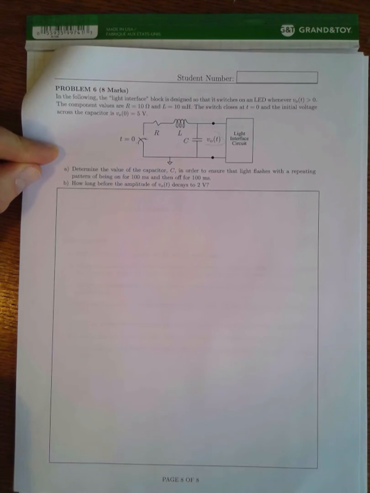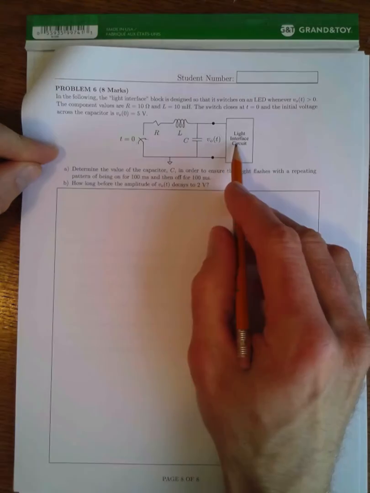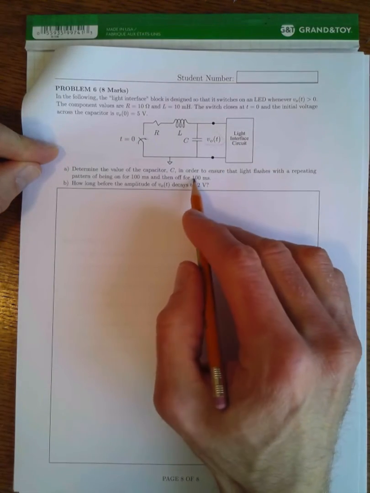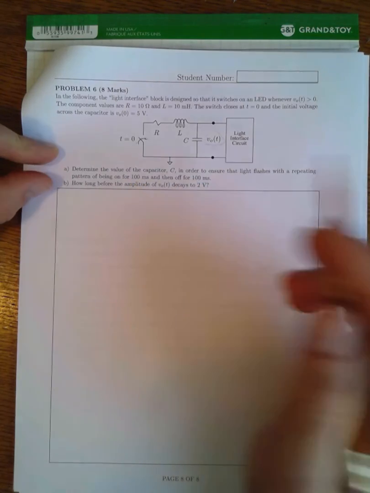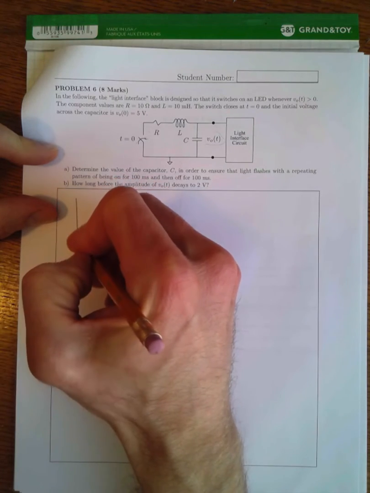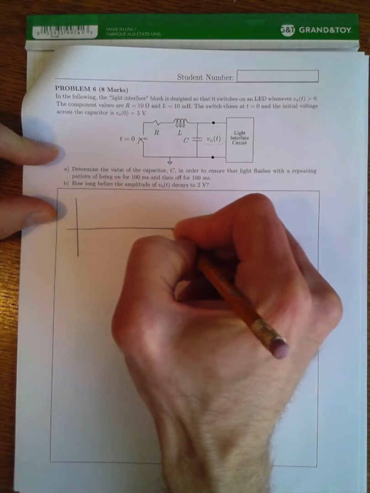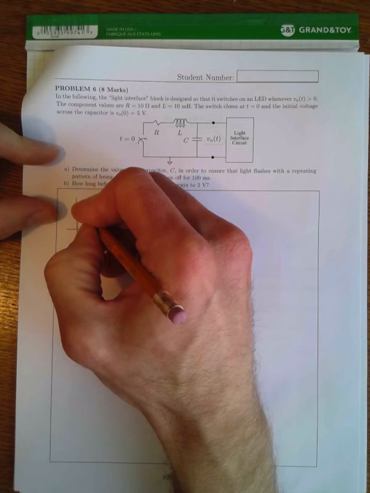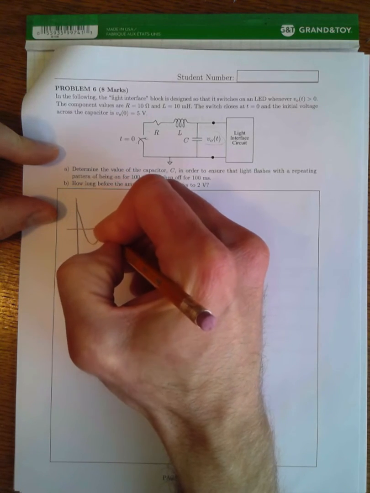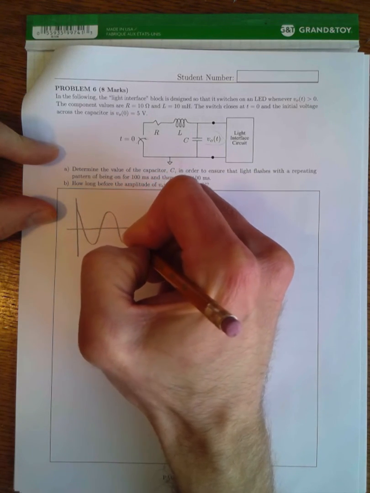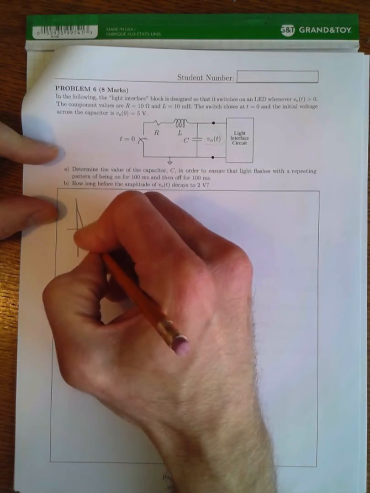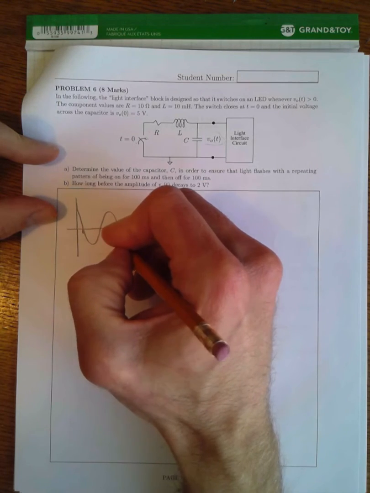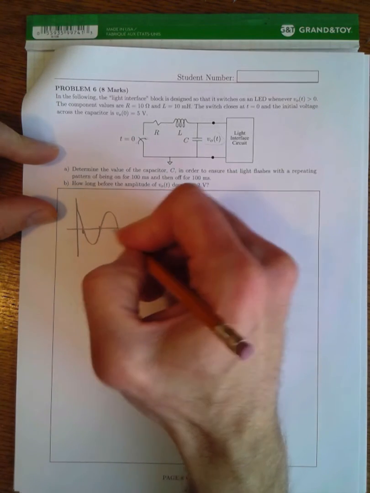The first part of the question says we want an oscillation that will turn this light on and off. The light should be on for 100 milliseconds and then off for 100 milliseconds. If this is the voltage across the capacitor, decaying with time, it's easier to show here.